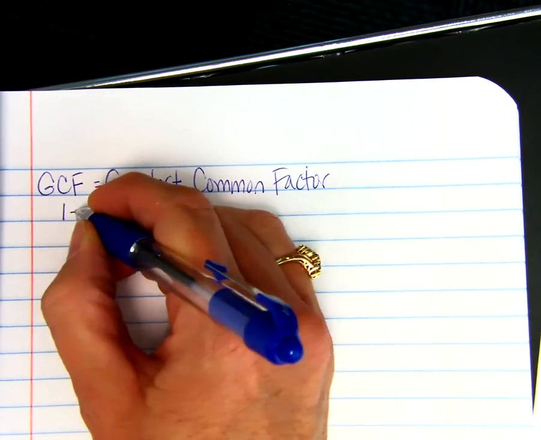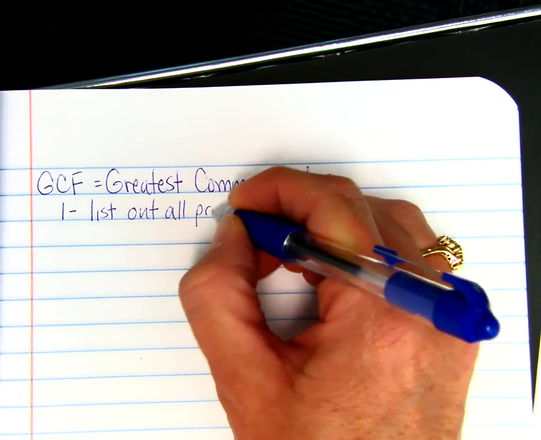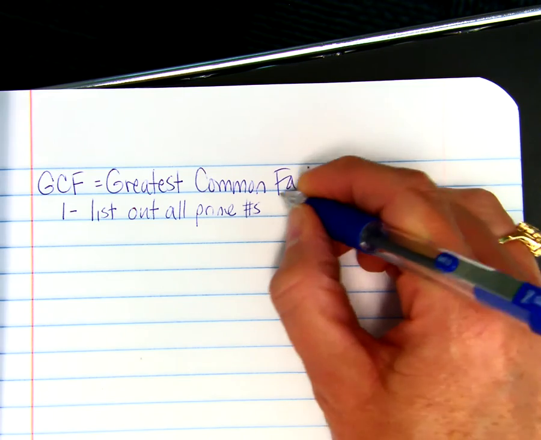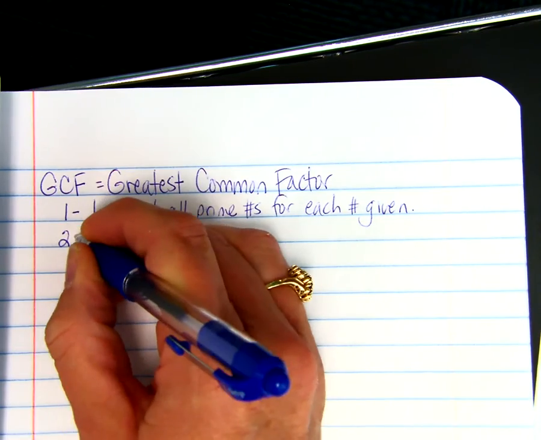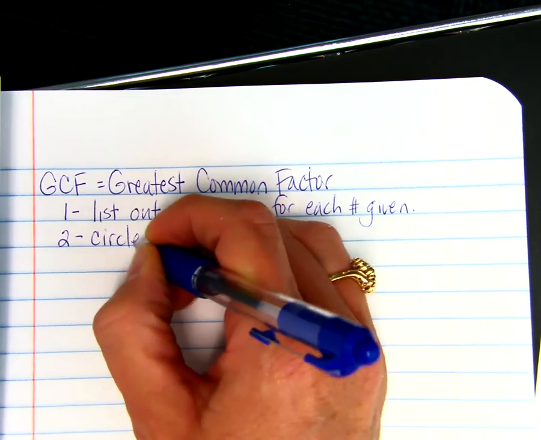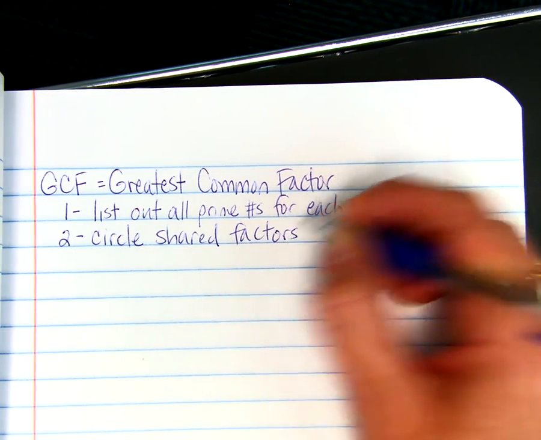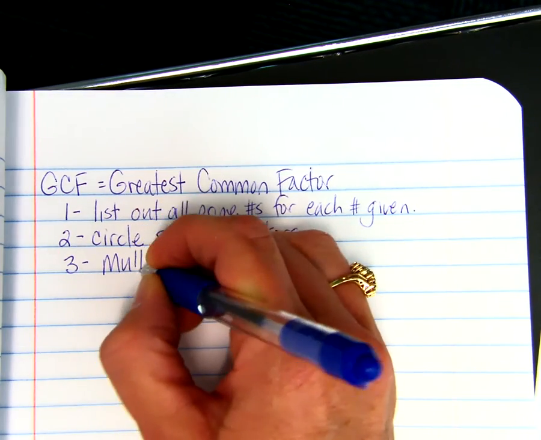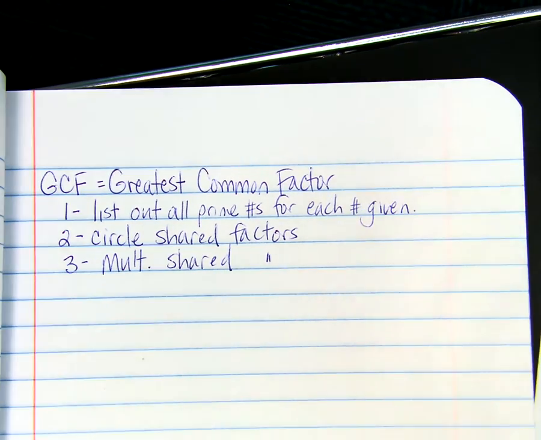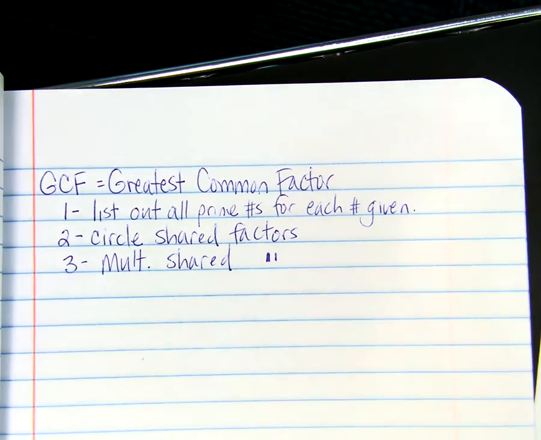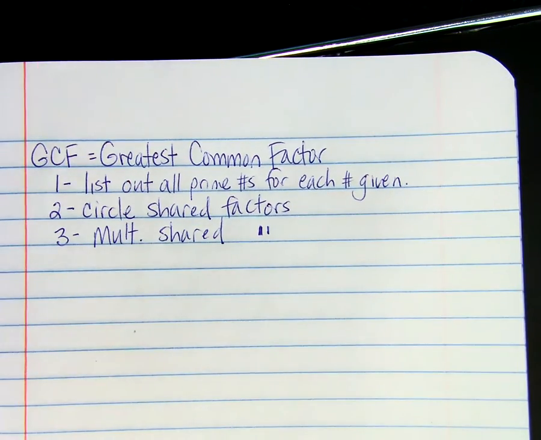So to find it, step 1 is list out all the prime numbers for each number given. Number 2 is circle the shared factors. And then 3 is multiply the shared factors. Oops, that's a ditto mark. So we are going to show you an example.